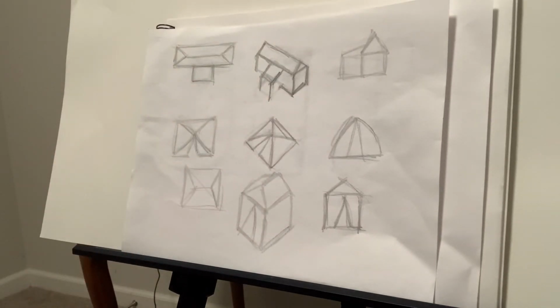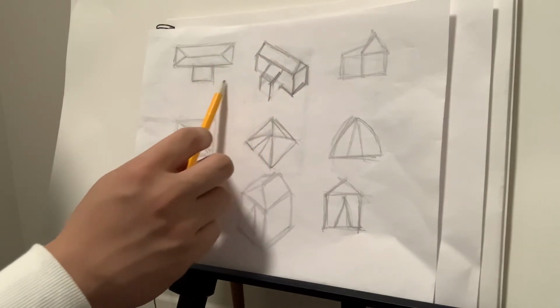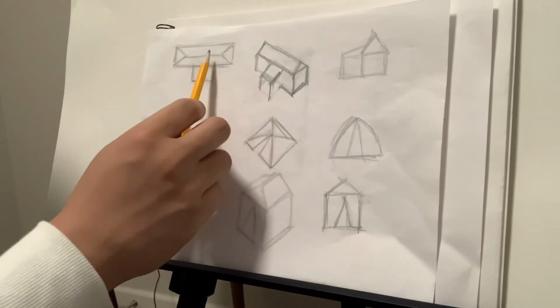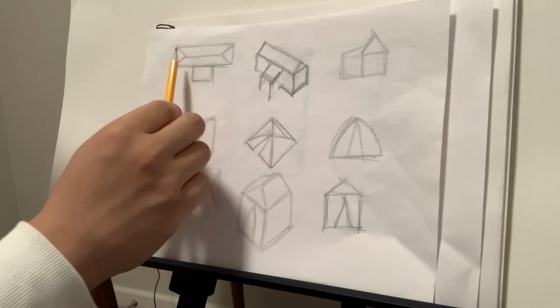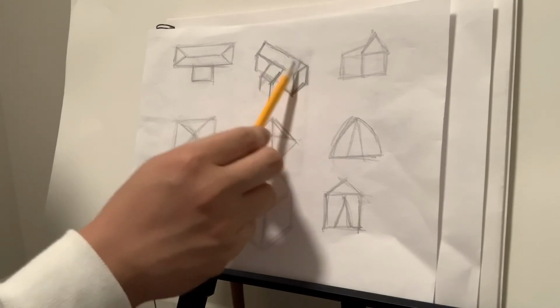All right, and so basically, this one is not going to be a triangle tent where it's a triangle from the entire tent. It's going to be a rectangle and then a triangle roof.